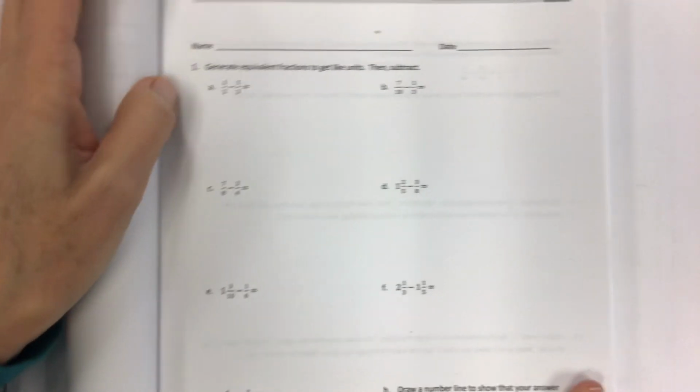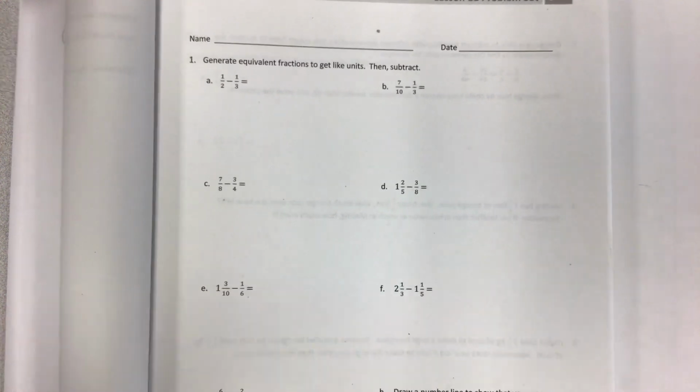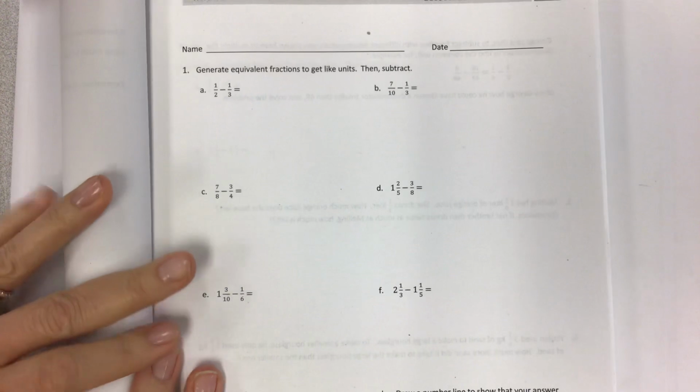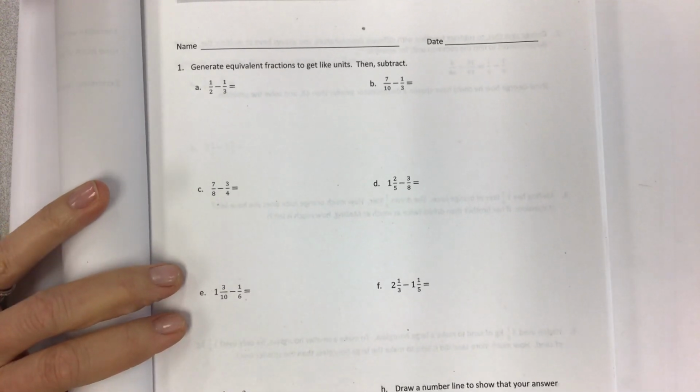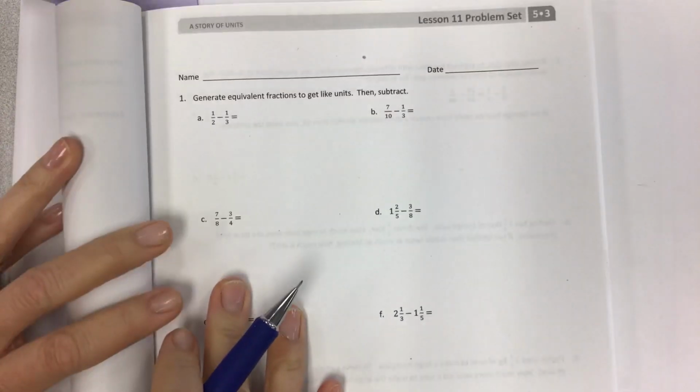So pull out that Learn book and your lesson 11 problem set, and we'll get to it. Move all my things out of the way. You don't need to use a fraction model, and you don't need to use a number line except for this last problem down here on H where it says to draw a number line.